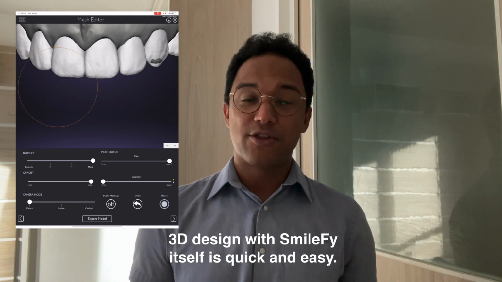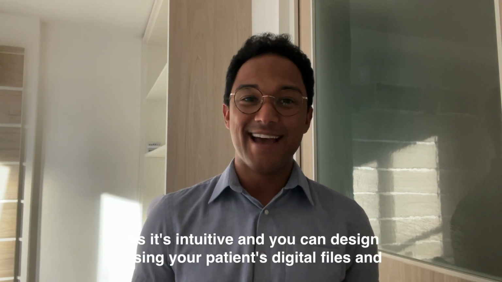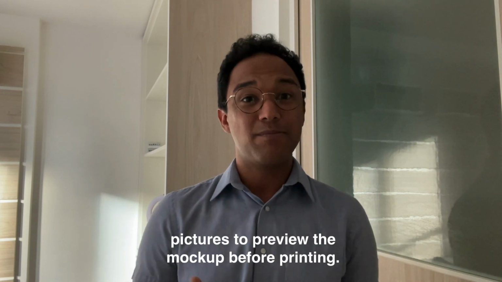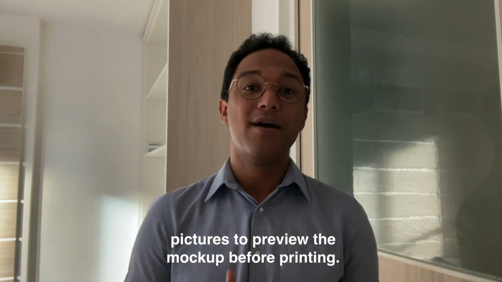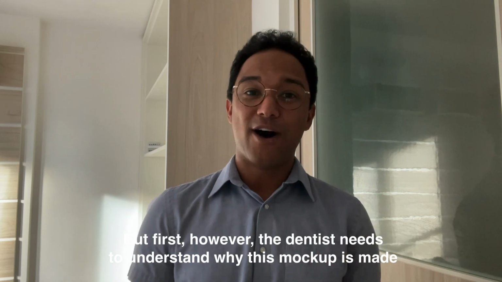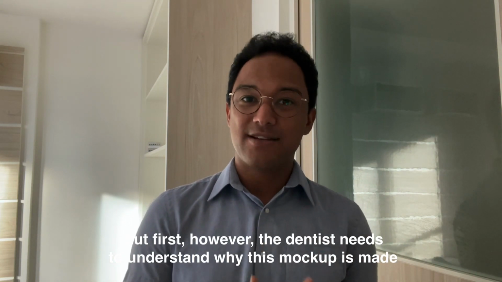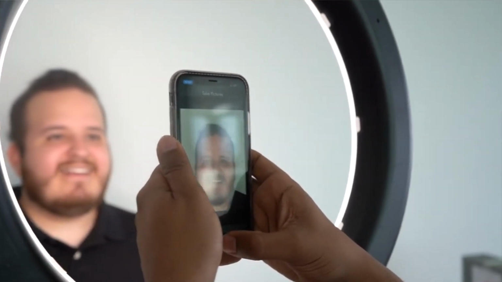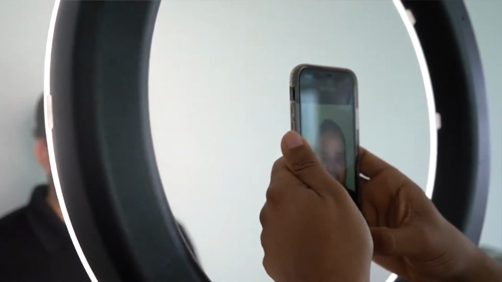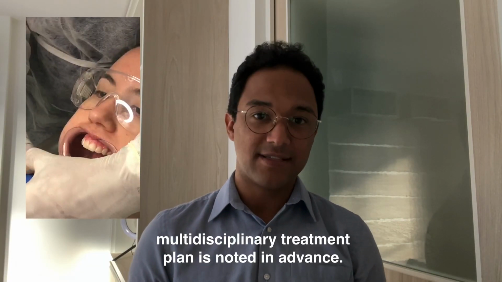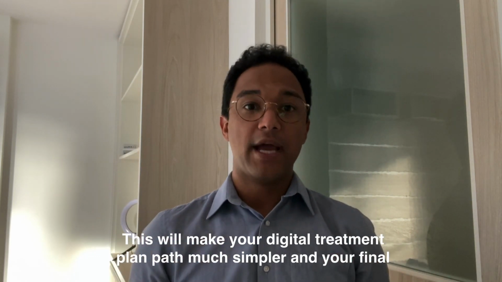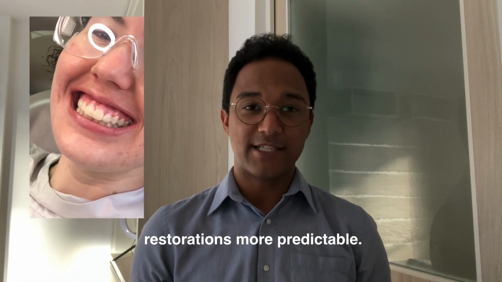The 3D design with SmileFy itself is quick and easy, as it's intuitive, and you can design using your patient's digital files and pictures to preview the mockup before printing. But first, however, the dentist needs to understand why the mockup is made and when to apply the mockup in the treatment plan. So when performing a 3D design mock-up, make sure that your multidisciplinary treatment plan is noted in advance. This will make your digital treatment plan path much simpler and your final restorations more predictable.